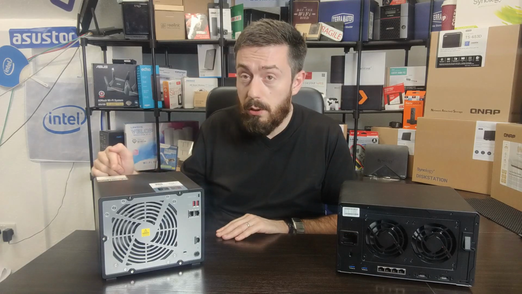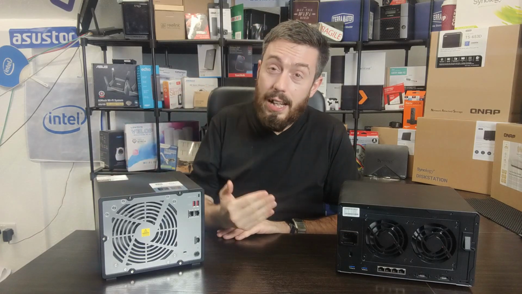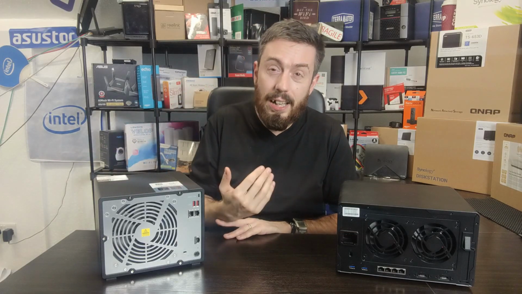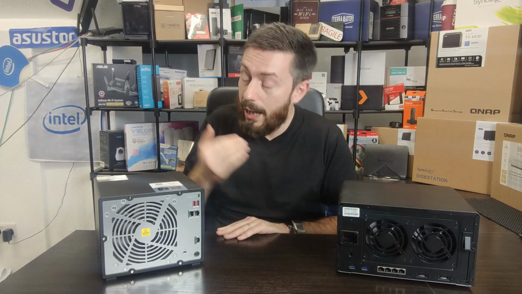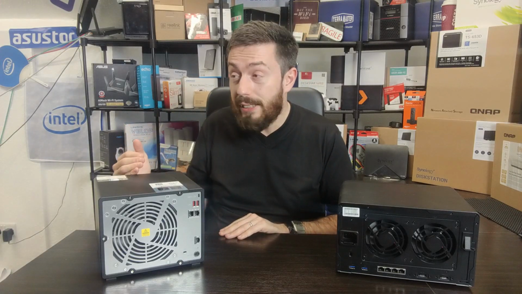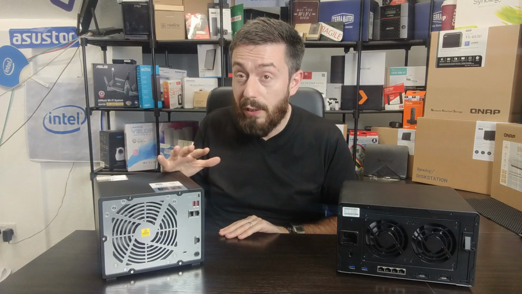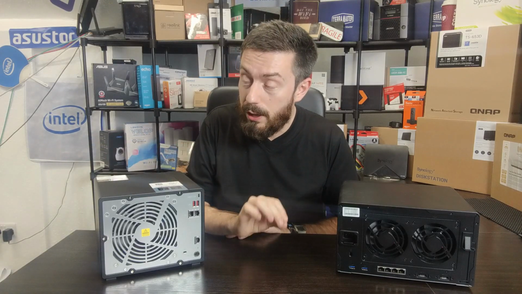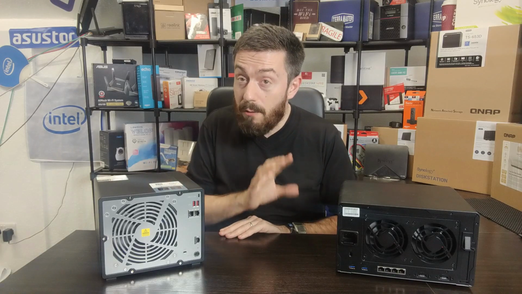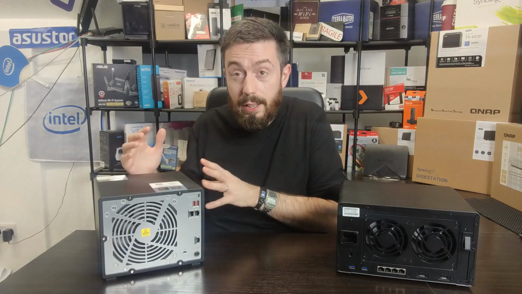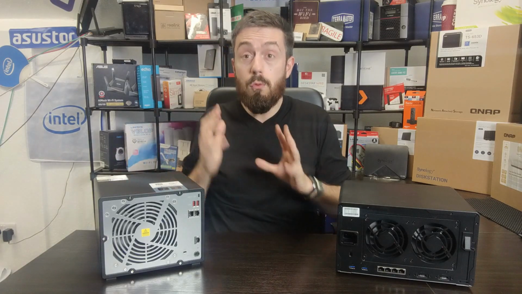If you're using all of those features and you've not even gone near virtual machines, you've not even gone near containers or anything like that yet, this will still be utilizing 4 to 5 gig of memory because of all of those base level features if you've got them all enabled early doors. So bear in mind that the extra hardware that this arrives with is there for a reason.